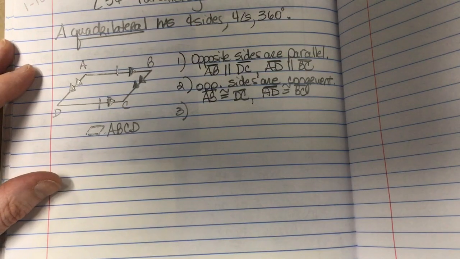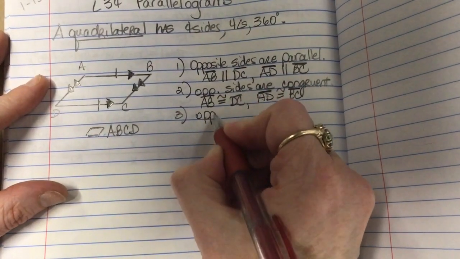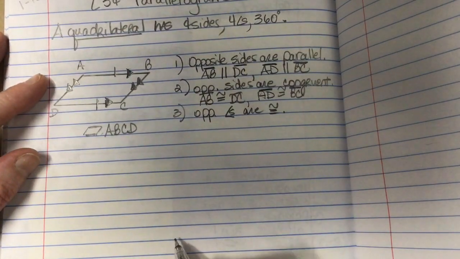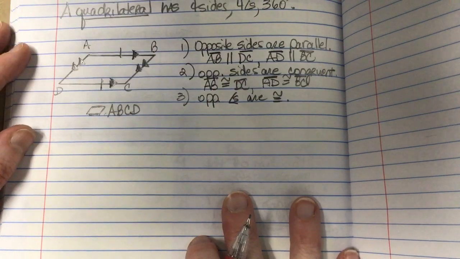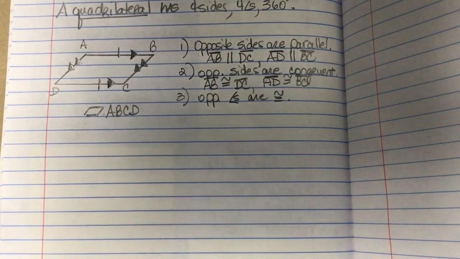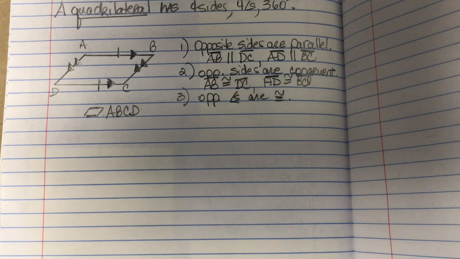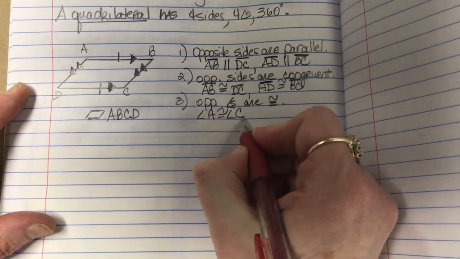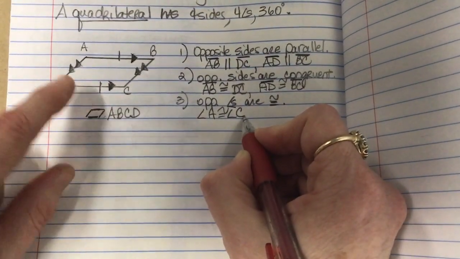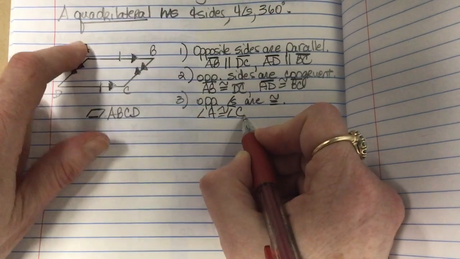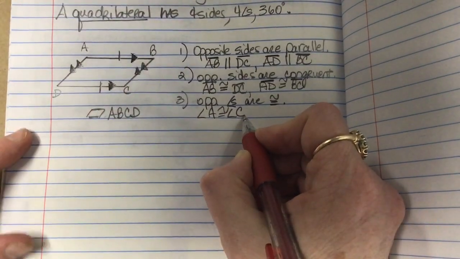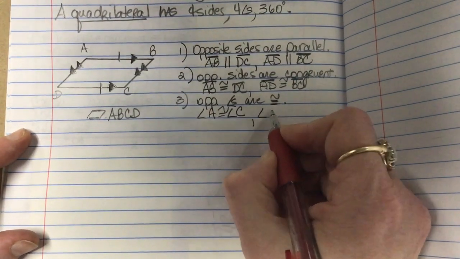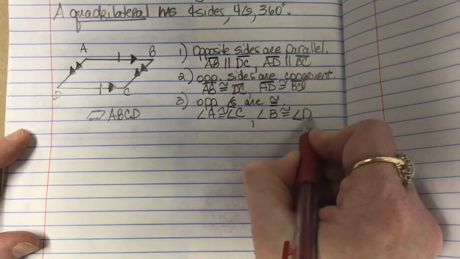Number 3, opposite angles are congruent. Hey, that's a big one right there. Now, what do we mean by opposite angles? Opposite, across from each other. Name me the ones that are across from each other. Angle A would be congruent to angle C. So if this is 80 degrees, this is 80 degrees. Well, those are actually obtuse, aren't they? So if it's 160 degrees, that's 160. What's the other pair? Angle B is congruent to angle D.